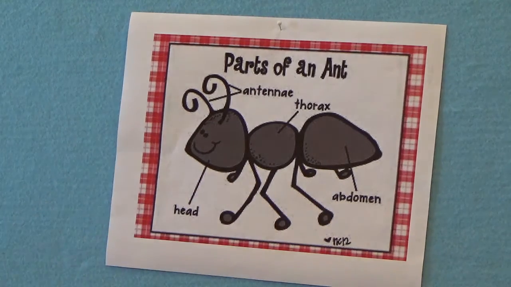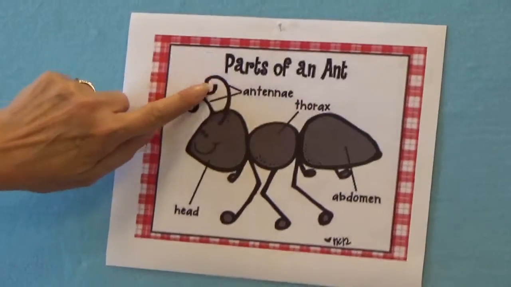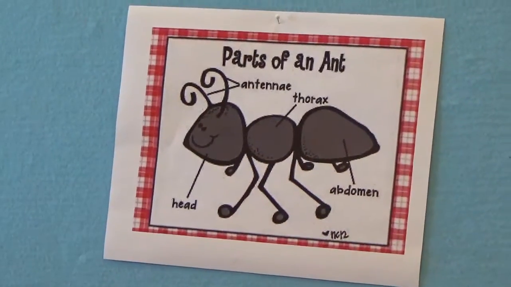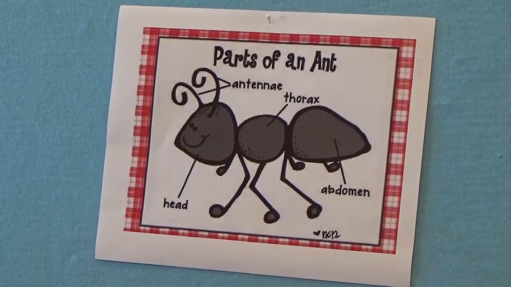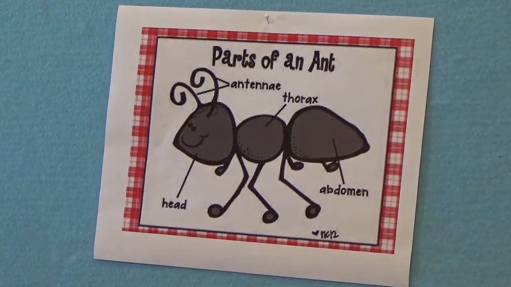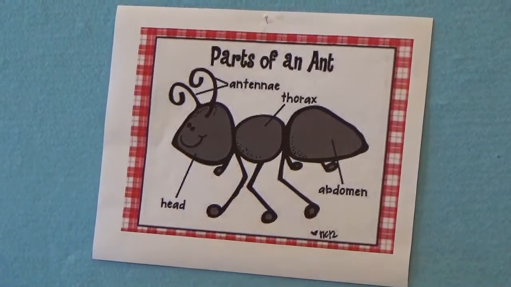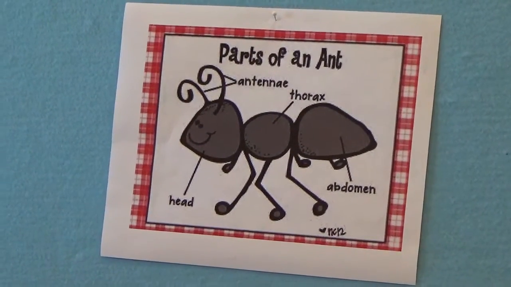He's got 6 legs. On its head, are there 2 antennae? Oh, there are. Those are his antennae right there. 1, 2. If you answered yes, then we can agree that bug is an insect.